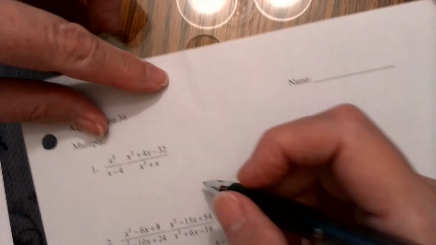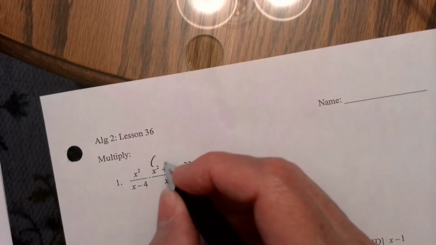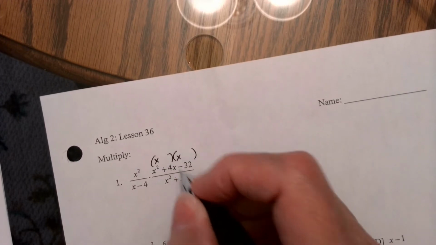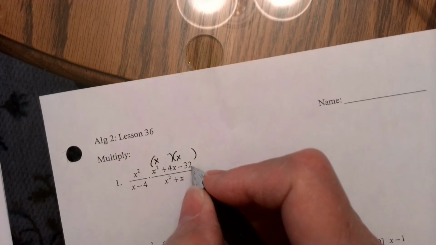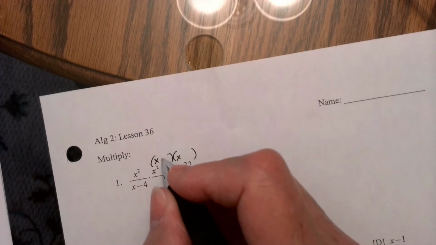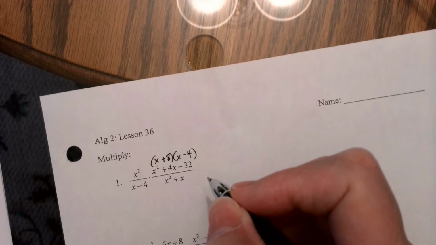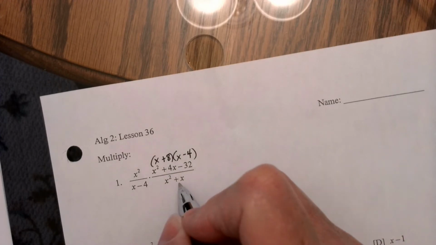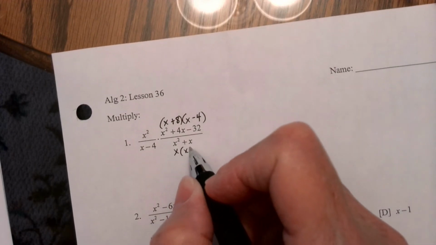The factored form of this one right here, though, so let's see, that is a trinomial. So you do x and x. You have to think of what do you multiply together to get a negative 32, but when you add them together, you get a positive 4. It's positive 8 and negative 4. Now that one's okay, but that one, you have a common factor. So factor out the common factor.